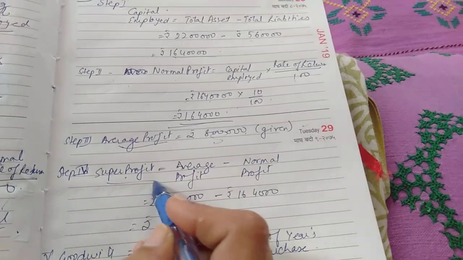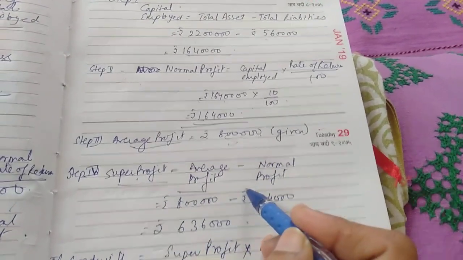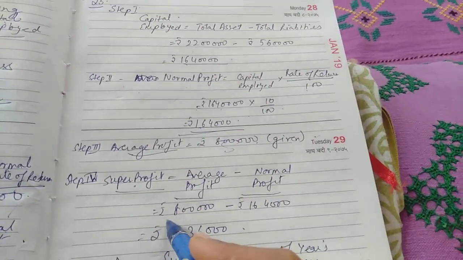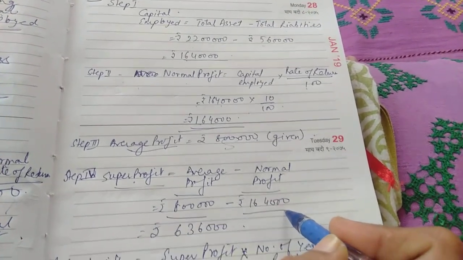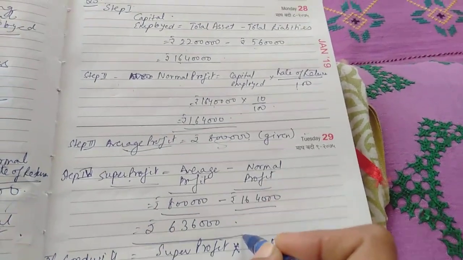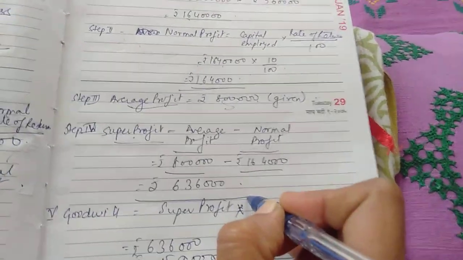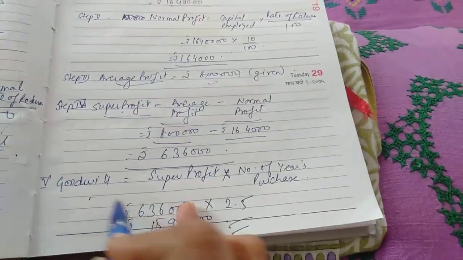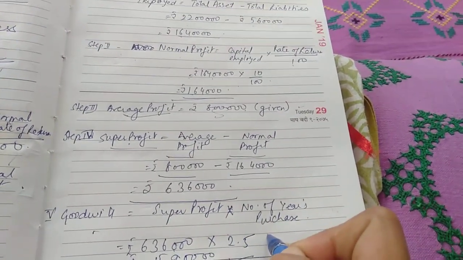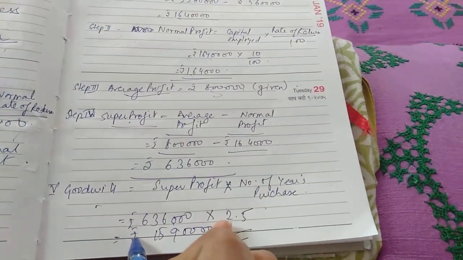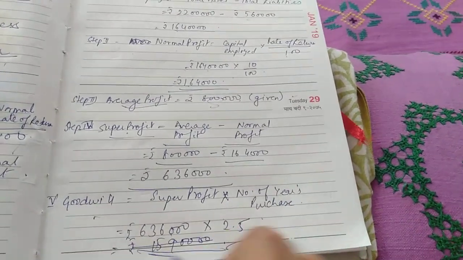Next step is super profit: average profit minus normal profit. Average profit is 8 lakh. Normal profit is 1,64,000. So your super profit is 6,36,000. And goodwill is 6,36,000 multiplied by 2.5 years of purchase. It comes to 15,90,000.